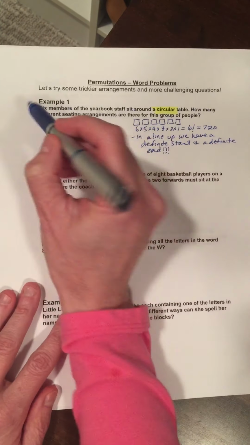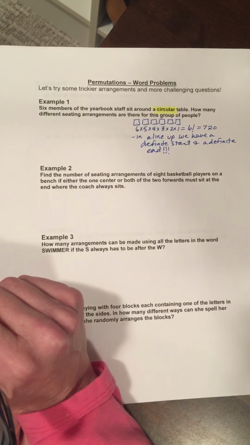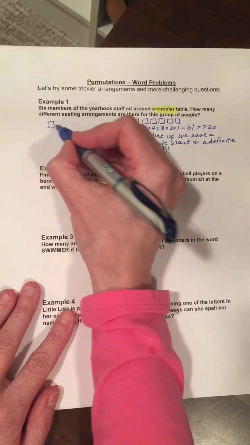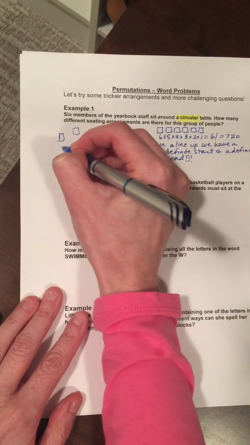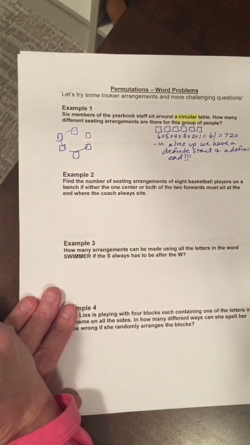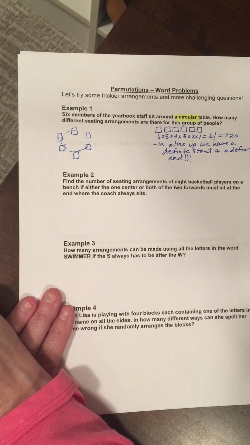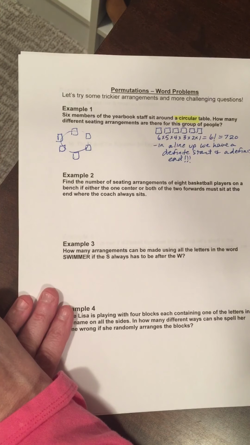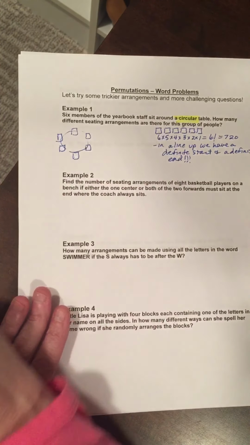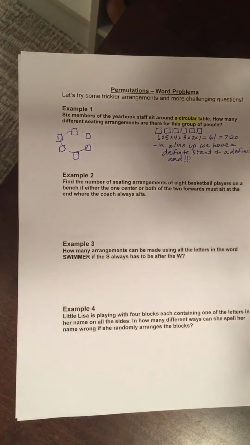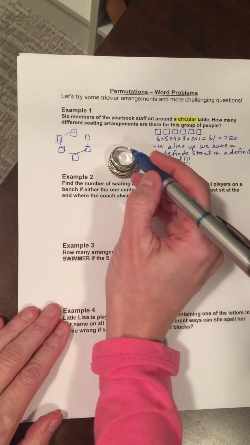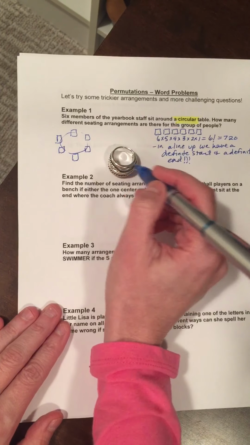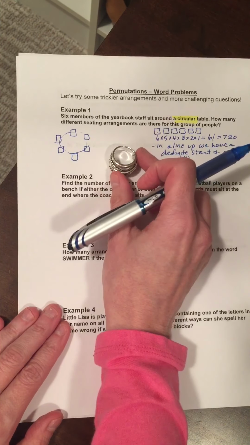Where this question differs is that I still have 6 people, but what I'm doing with the 6 people is seating the 6 people around a circular table. When we're dealing with a circle, this is a special case scenario, and it's not the same as a lineup. If I took a ring, which is in the shape of a circle, and I showed you my ring, when you see this ring, there's no definite start and there's no definite end. It's very, very different than a lineup.